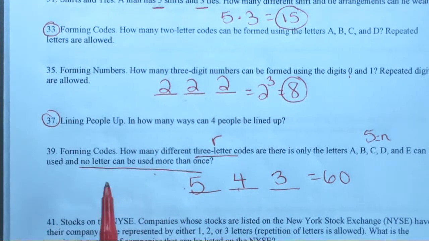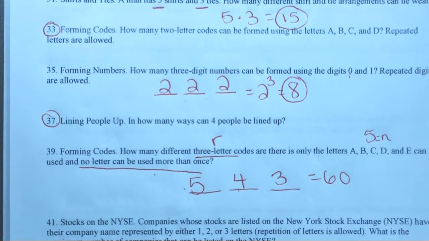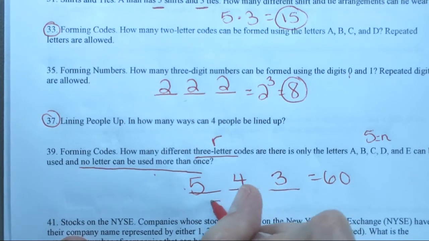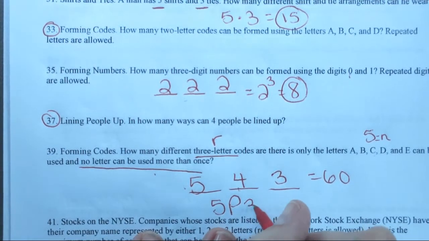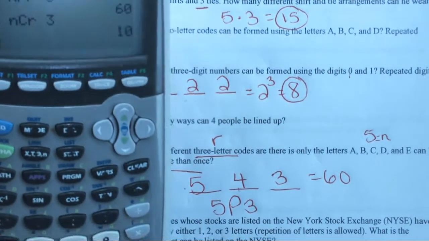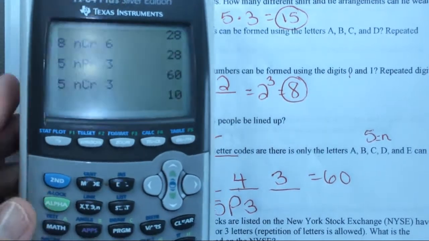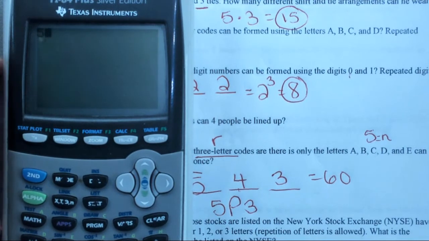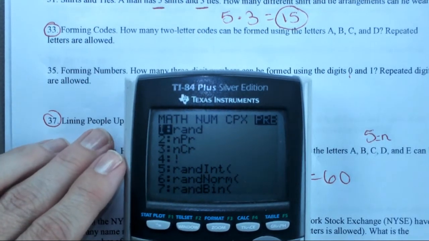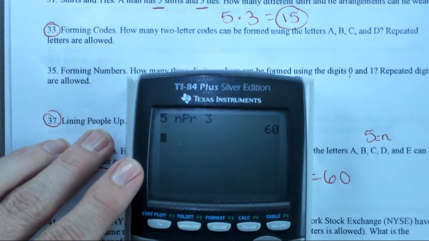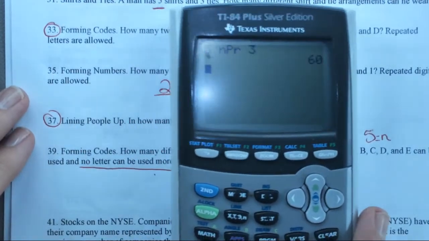Okay? Or, because it says not repeating, you can go do your permutation. So 5 permutation of 3. So we're going to have 5. And I go over to my math button. I go to probability. And I have 3. Hey, we get 60 again. Again, it's just a preference, which one you want to use.